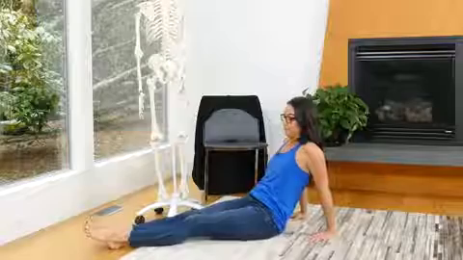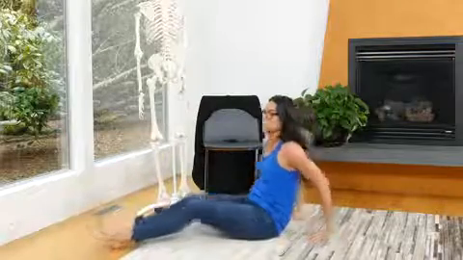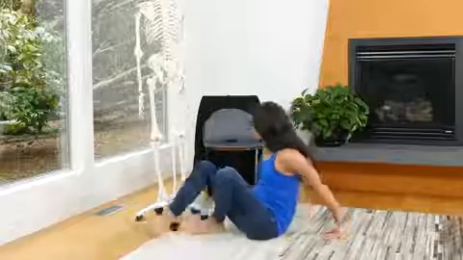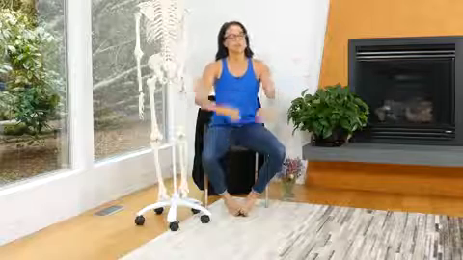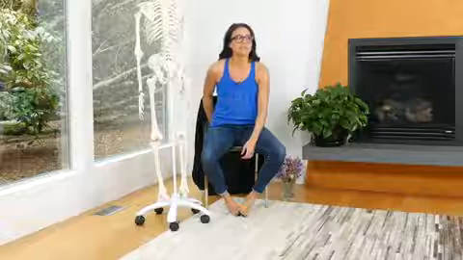Purvottanasana, as I have the legs straight, you'll feel a little bit more as I press down through the heels to really activate the hamstrings a little bit more than these guys, which we feel a little bit more in the gluteus maximus potentially. And then to stretch, wide-legged forward fold. So Upavishta Konasana is a great one for that.